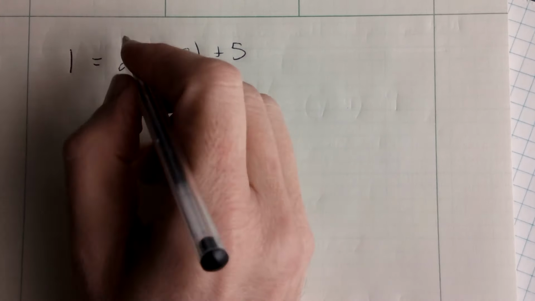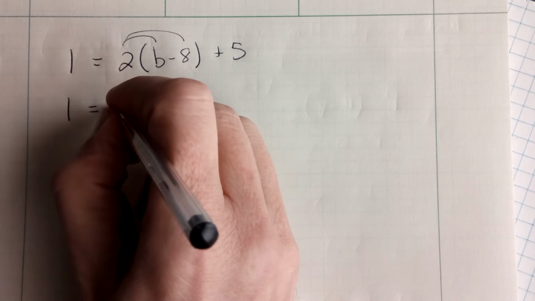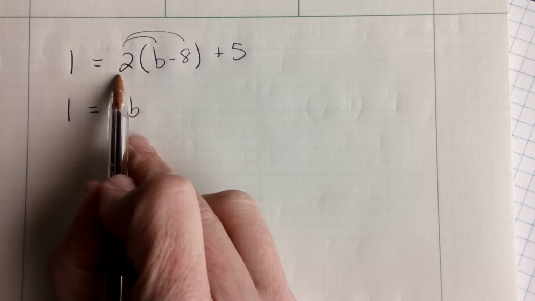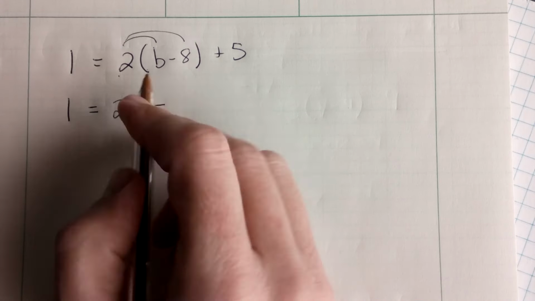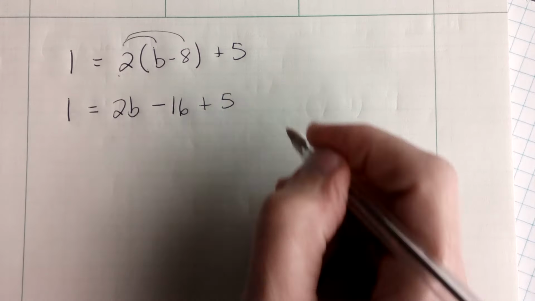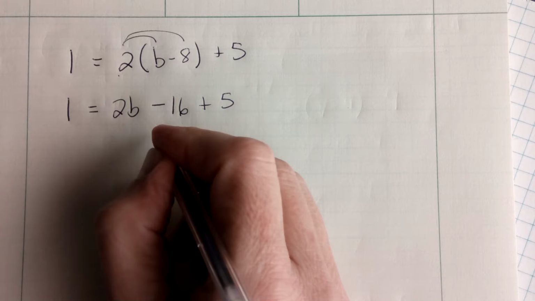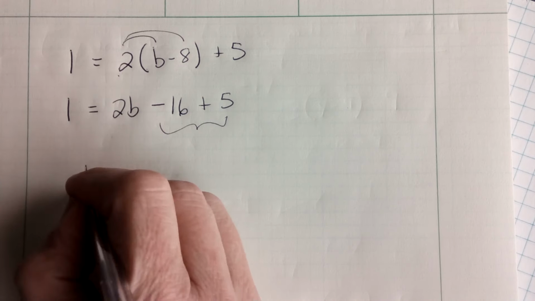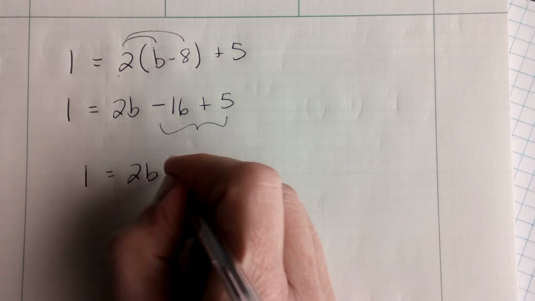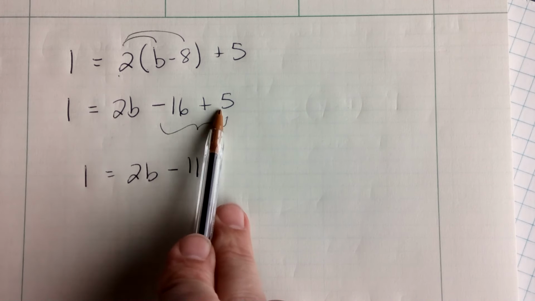We could take the time to distribute: 1 equals 2b, that's 2 times b, minus 2 times 8 is 16, plus the 5. Then I'm going to add like terms. I'm going to add these 2 terms together. So I'm going to have 1 equals 2b minus 11, because negative 16 plus 5 is negative 11.